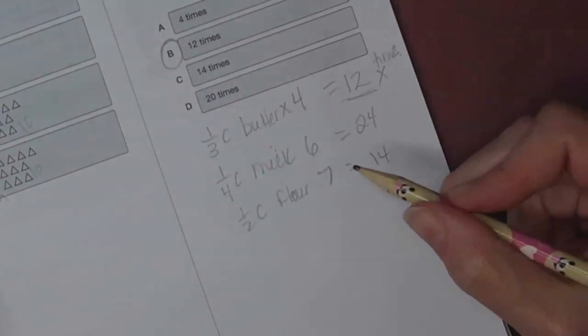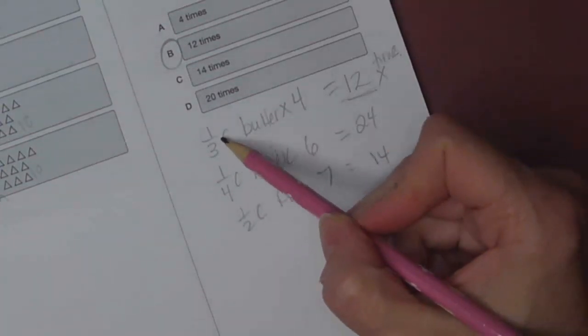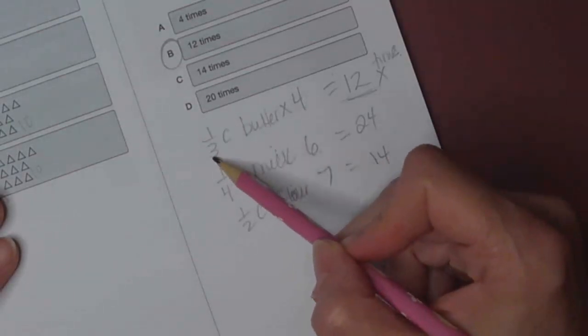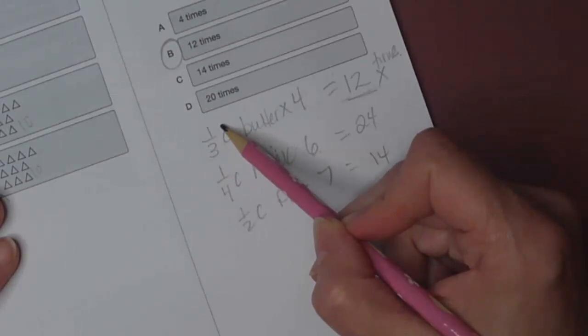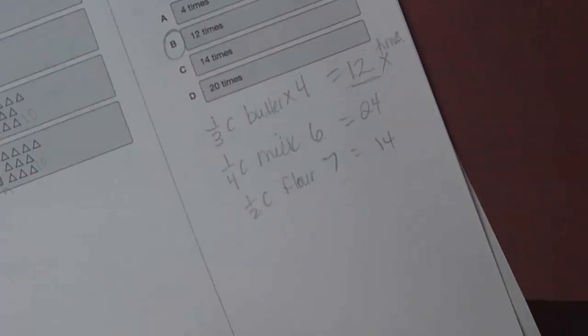Okay, so there's a couple ways you can think of that one, but that's how I think of it. I think, all right, I have 1/3 cup of butter, so I could do 3 times to get 1 cup. 3 times 4 is 12. All right, next one, moving along.